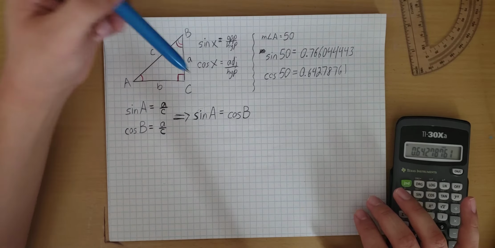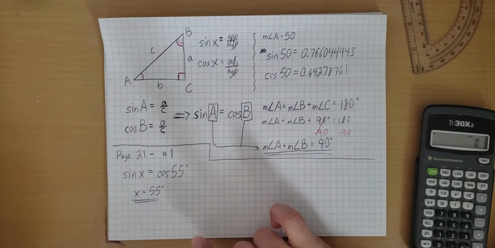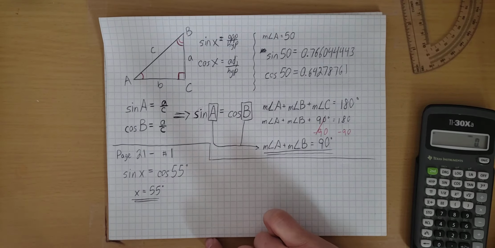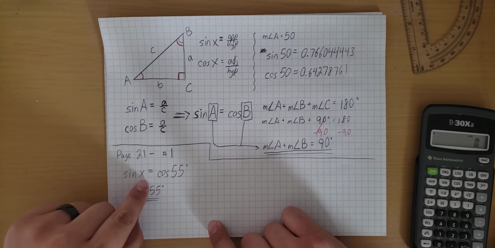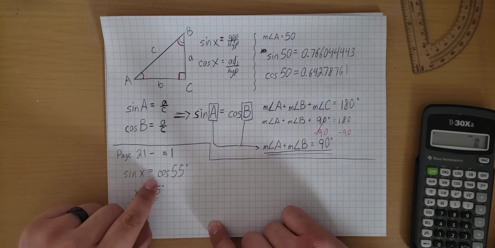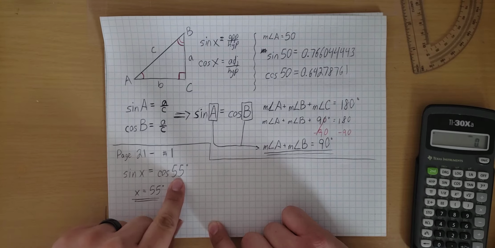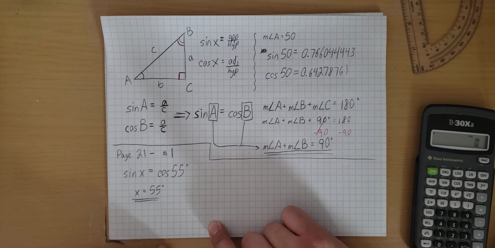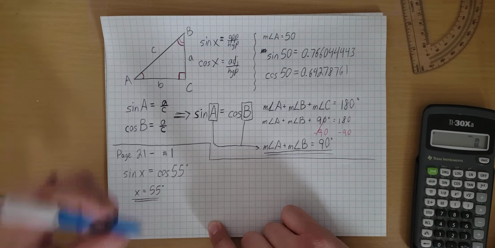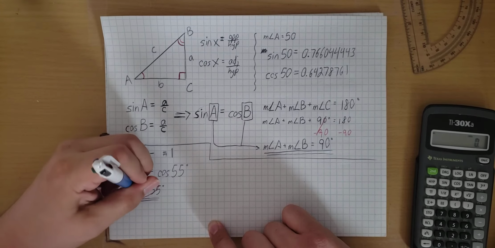Again, we get caught up in the idea that the two sides are equal, and you might say, oh, well, if sine of x equals cosine of 55, x must be equal to 55. Awesome, I'm done. Move on. Well, no, that's not right. Again, the sine of angle x is equal to the cosine of 55 degrees, so x is not necessarily equal to 55 degrees. This is incorrect.